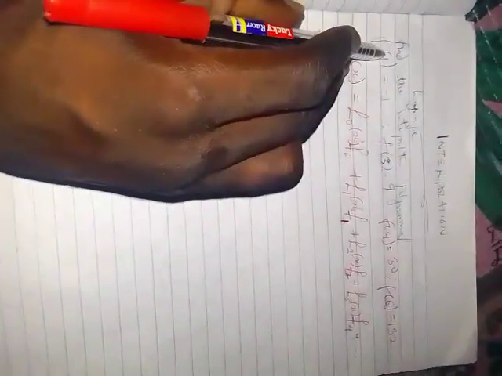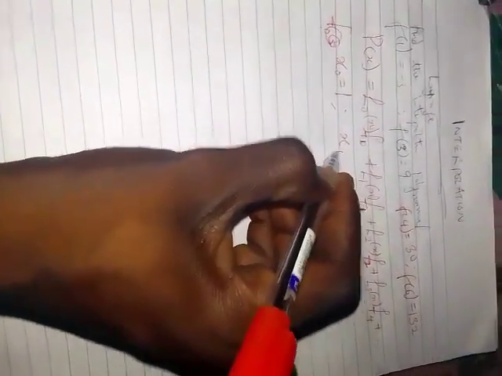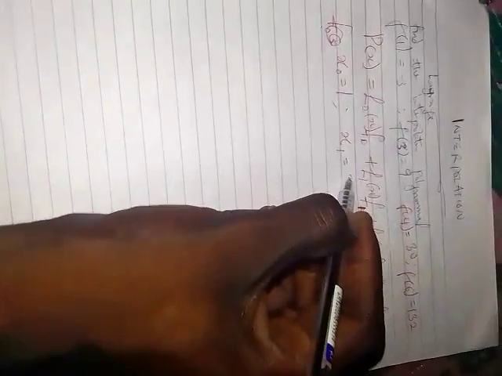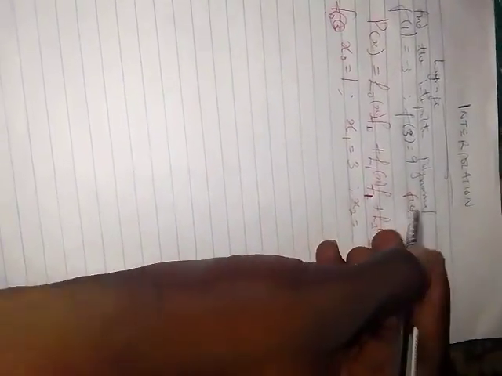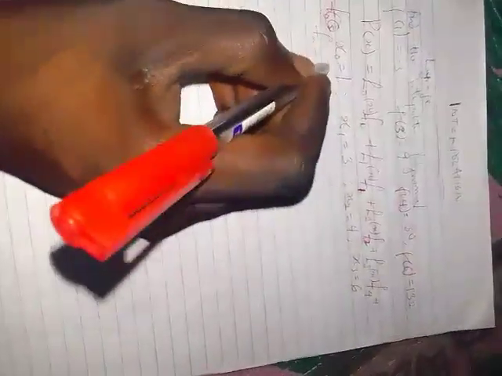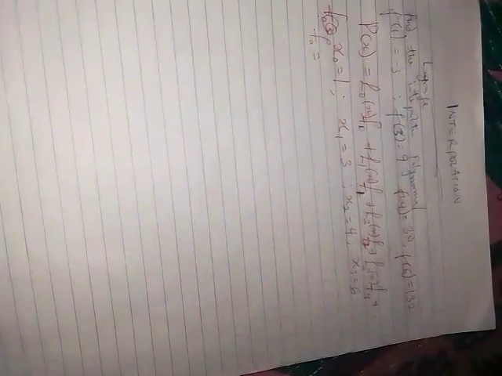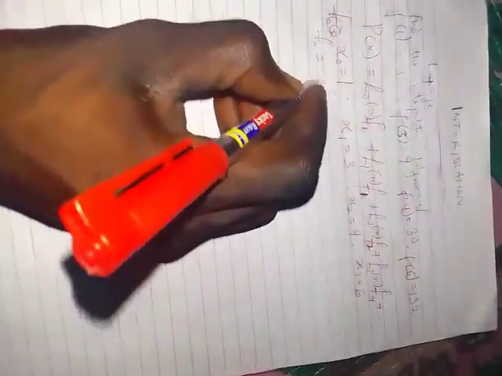I will write x0, and that x0 should be equal to 1. I will write x1. That x1 should be equal to this 3. I'll write x2. That x2 should be equal to this 4. And I'll write x3, which should be equal to this 6. And after then, I have f0, that is f of x0, and that is minus 3.